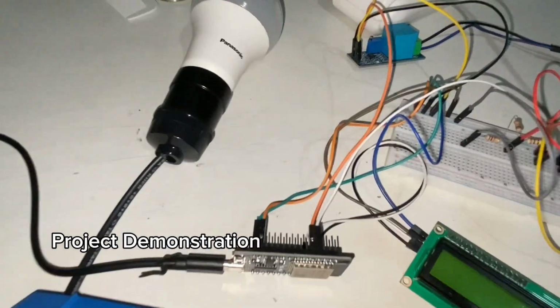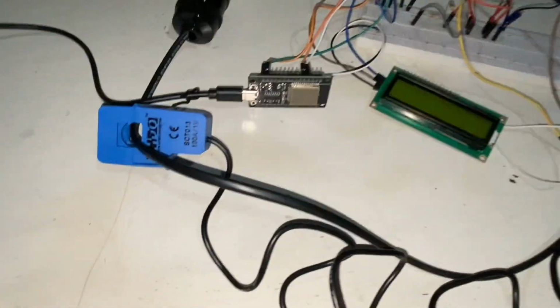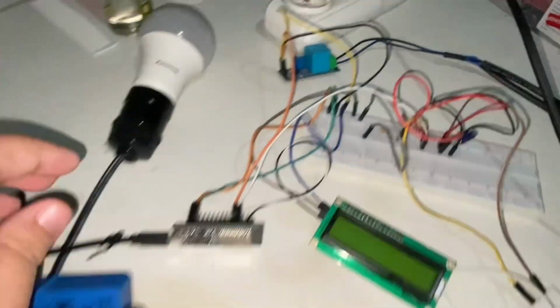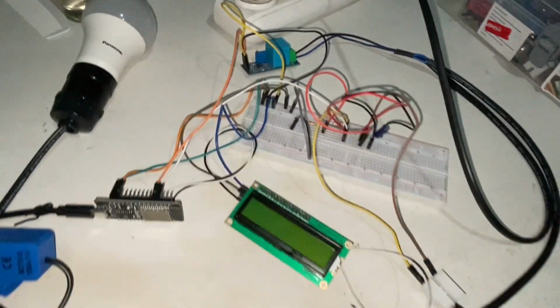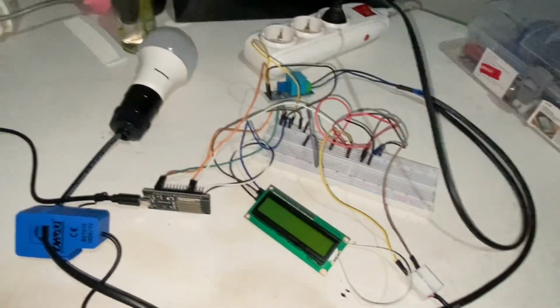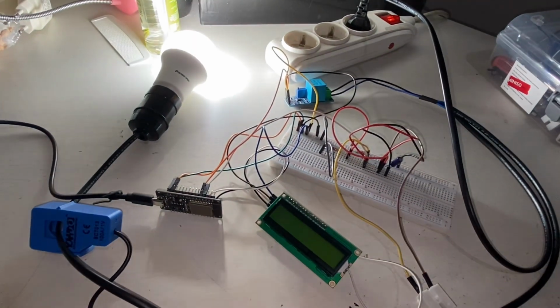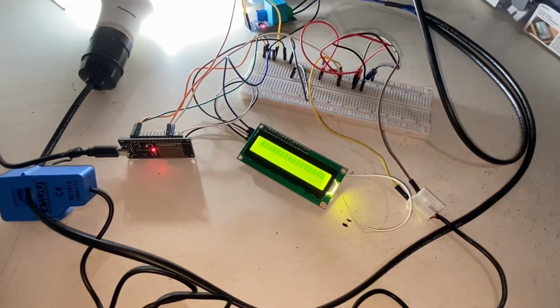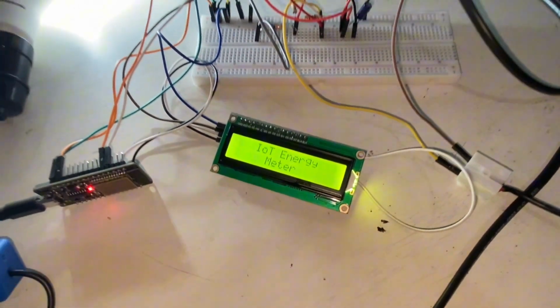In this video, this is a demonstration of the components that I configured in the previous part. In this part, we have to turn on the lights by switching on the power source. After switching on the light, the LCD will turn on and display the output.